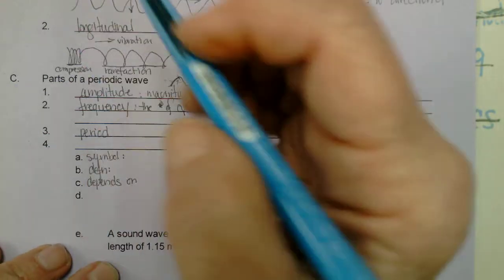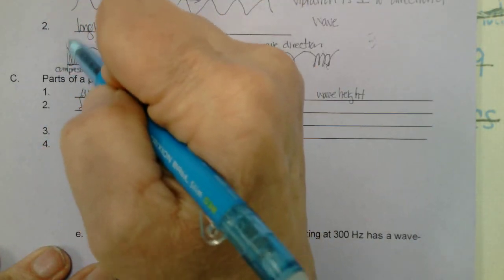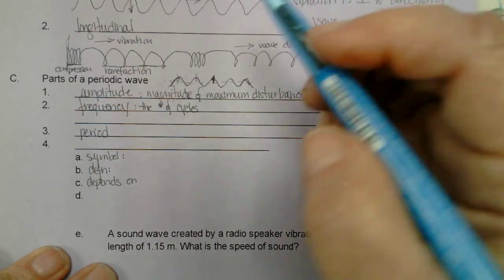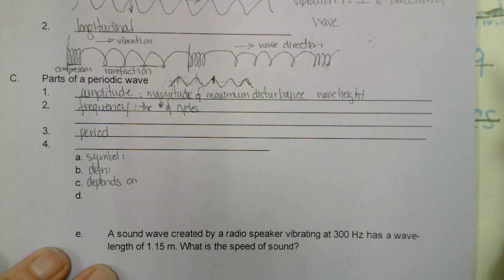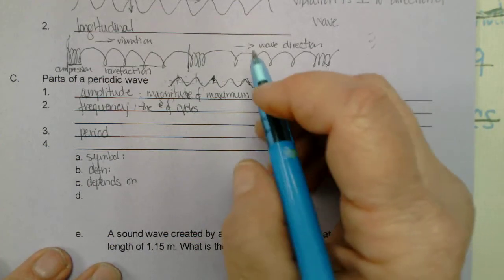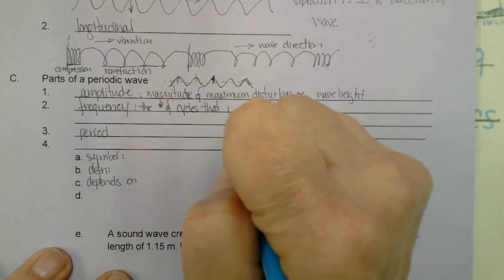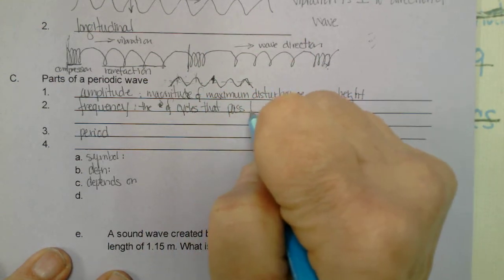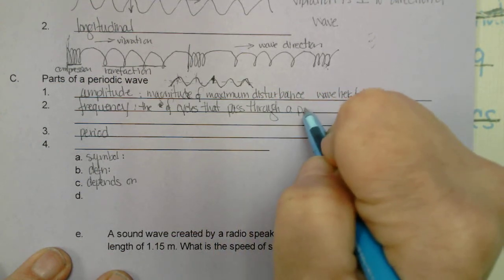A cycle, in this case, for the top one, would be from here, where I've started my compression, to here, right before I start the next compression. That would be a cycle. So it's a number of cycles that pass through a given point in a given amount of time.